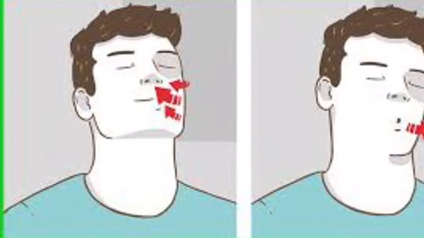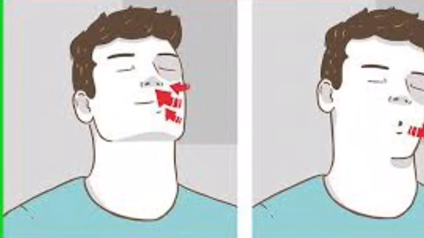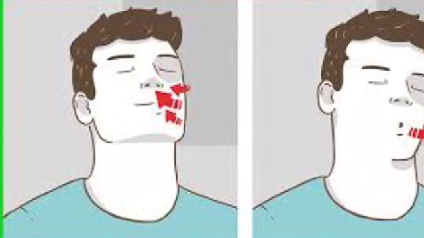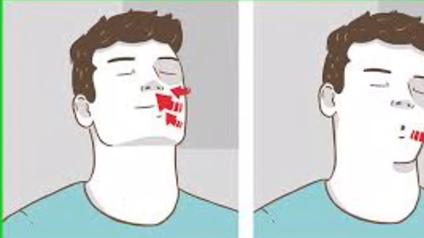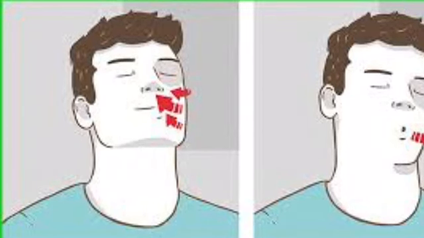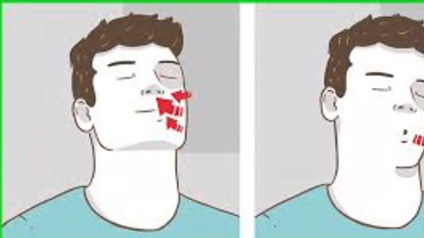Respiration is the process of breathing in and breathing out of air. By doing this, the oxygen which is needed by the cell for its cellular metabolism is supplied to the tissues and the cells.